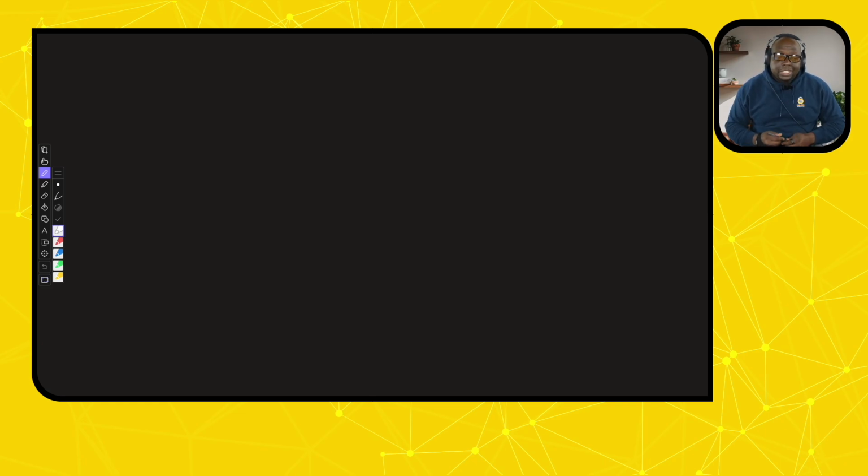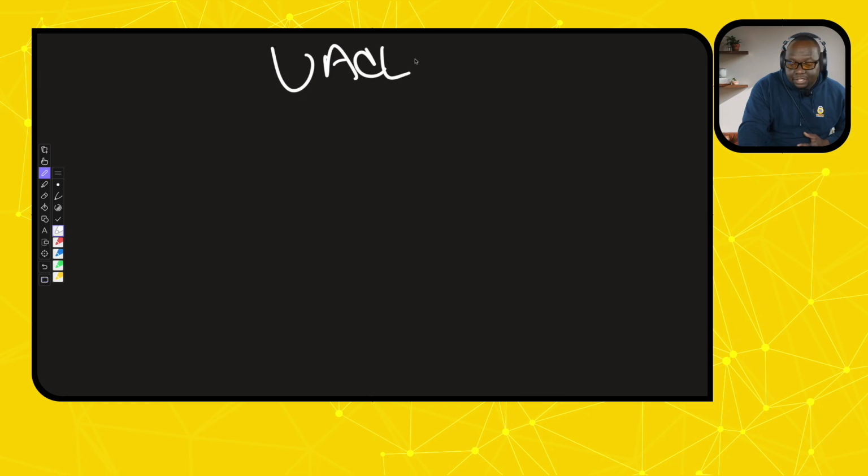So we're on the board. VACLs are basically going to allow us to do layer 3 enforcement at layer 2. Probably doesn't make sense, but this is VACLs here, all right, and VLAN ACLs.